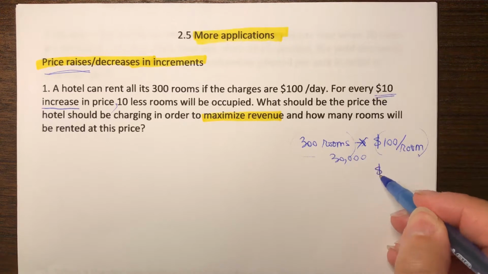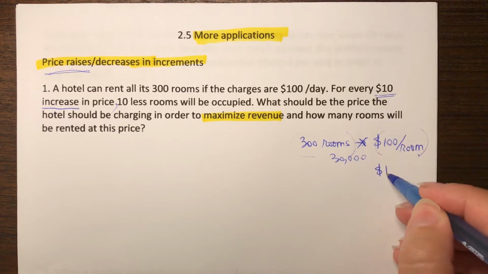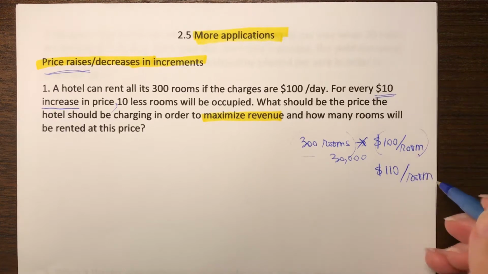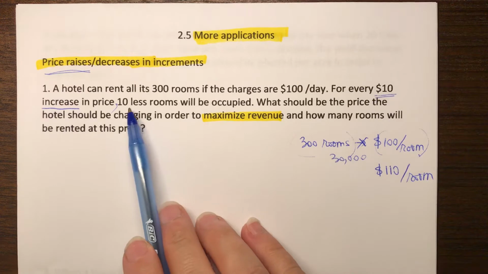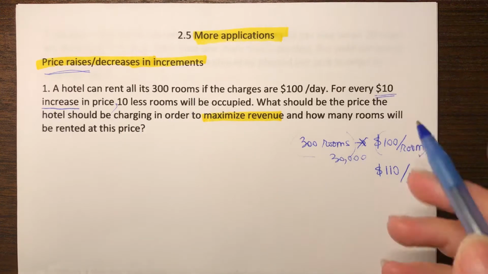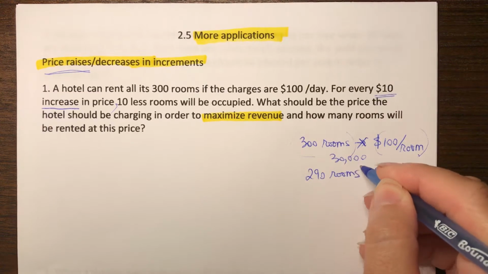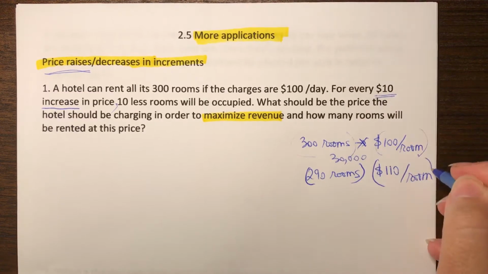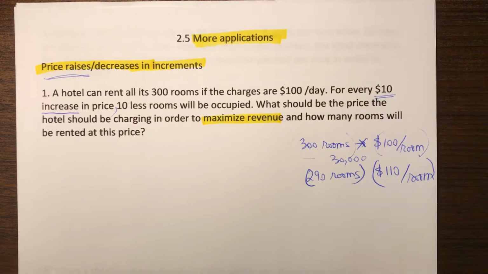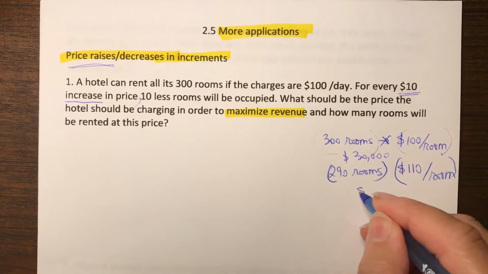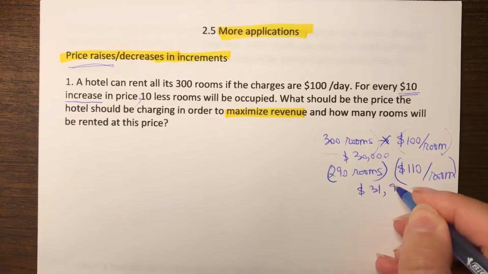Now, what it says is, well, obviously, can we charge more? But the thing is, if I'm going to charge $110 per room, I'm not going to get all of them occupied. How many will I get occupied? 10 less. So what does it mean, 10 less? Only 290 rooms will be occupied. So, fine, 290 rooms at $110 a room. Let me do the math really quick. On this one's not so easy. But 290 times 110 is 31,900. So really, as you see, you're making a revenue of $31,900.